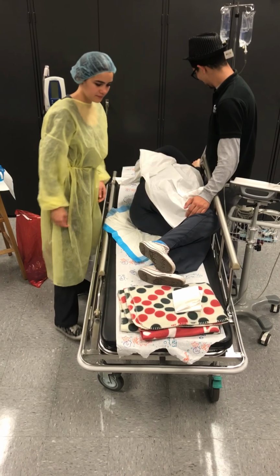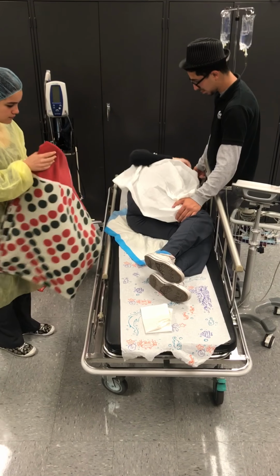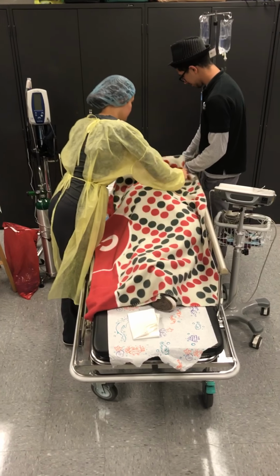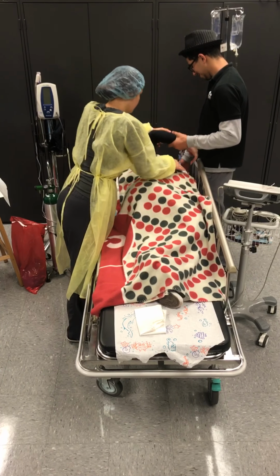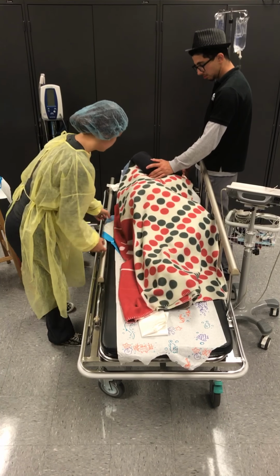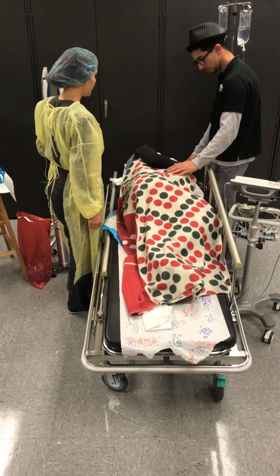Drape the patient for warmth and privacy. It's okay. It's all going to be over soon, alright? Instruct the patient and the father to help the mother draw the knees to the abdomen and to grasp the knees to hold them in place.